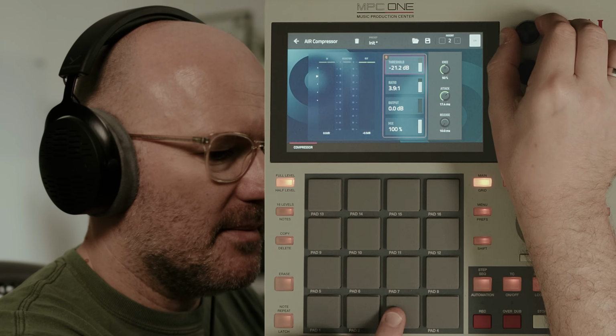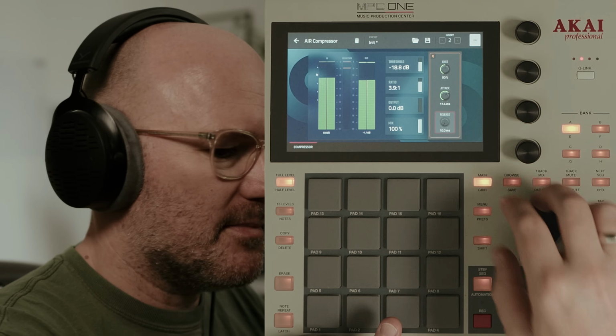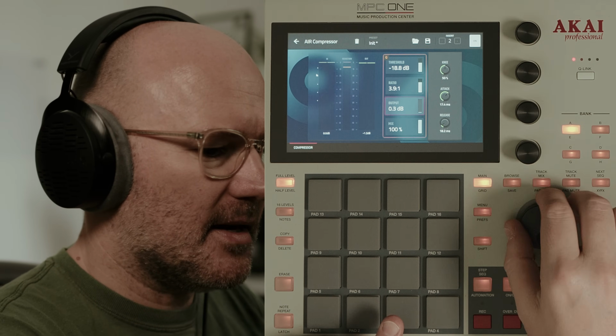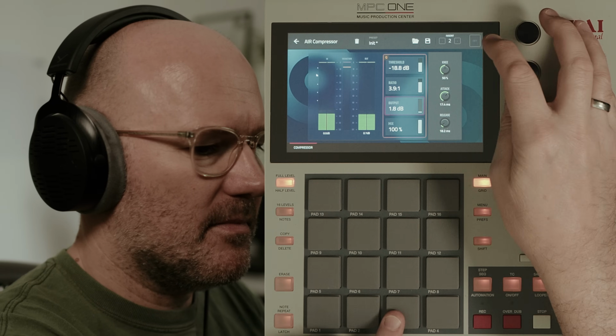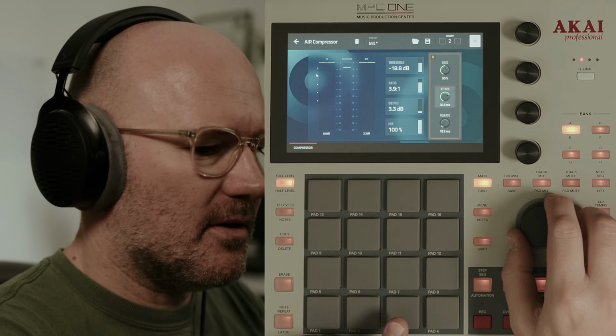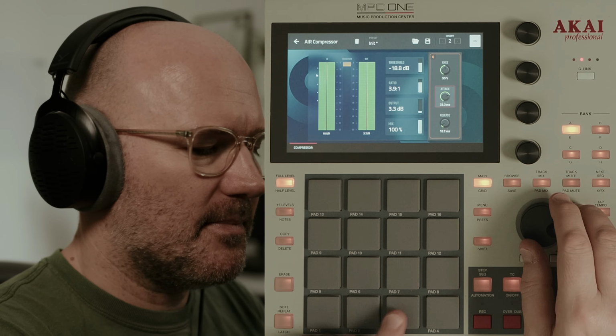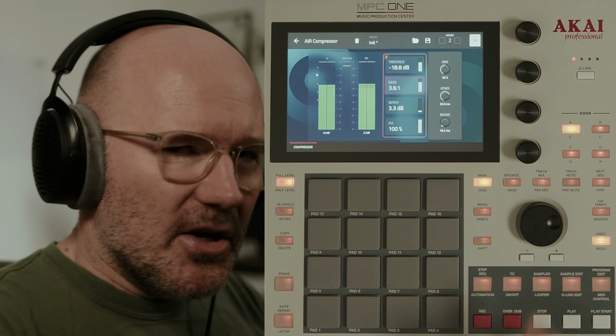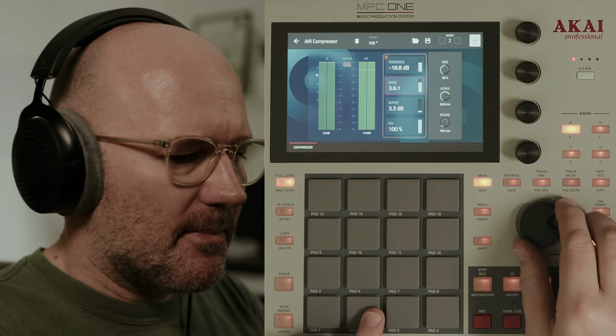Take that down a little bit. Bring that back up a little bit. Take that up a little bit. Probably take that a bit longer as well. Yeah, that's better. Maybe that back a little bit. You see, watch what I'm doing here.